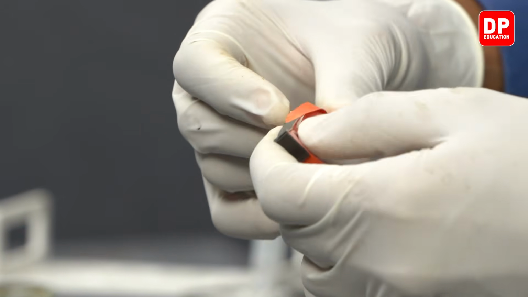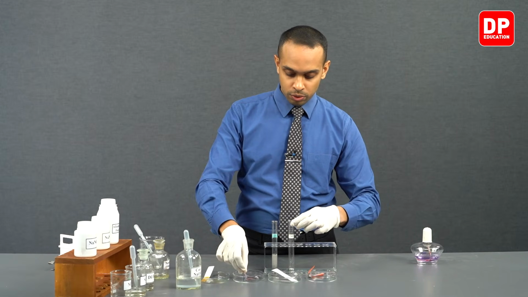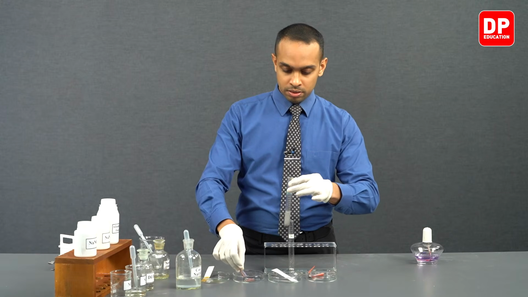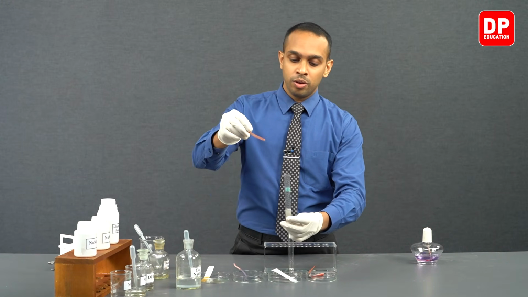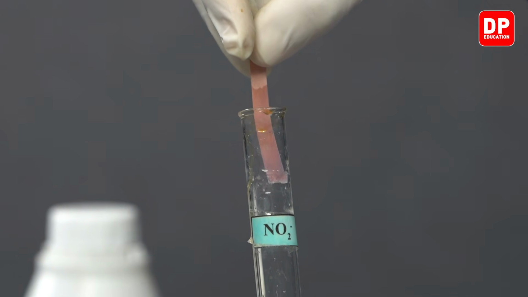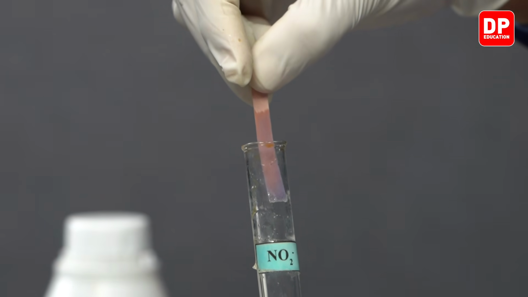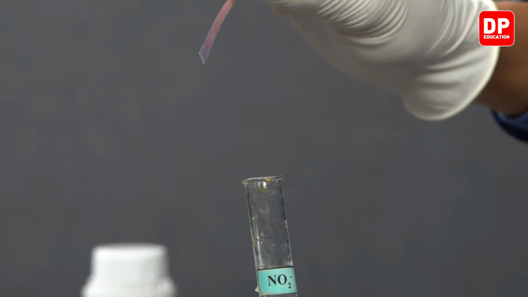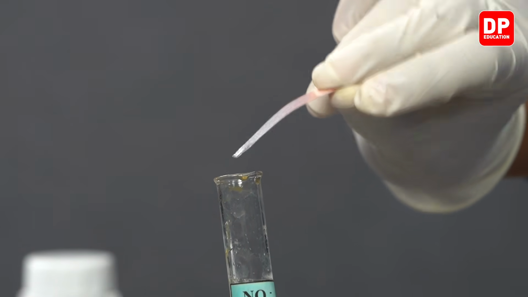Let's take another filter paper, soak it in water, and now let's insert it into this test tube, and you can observe, due to the exposure to the gas that is being produced, it is turning its color to a blue color.